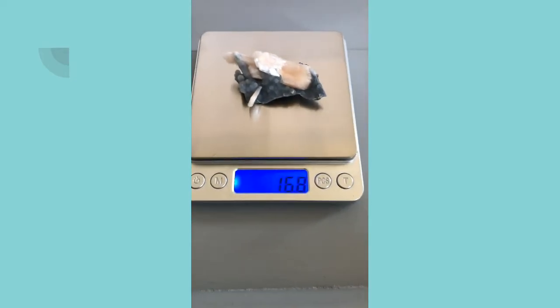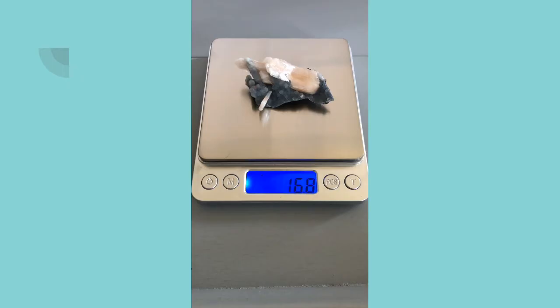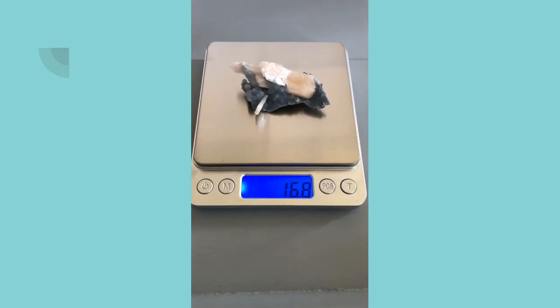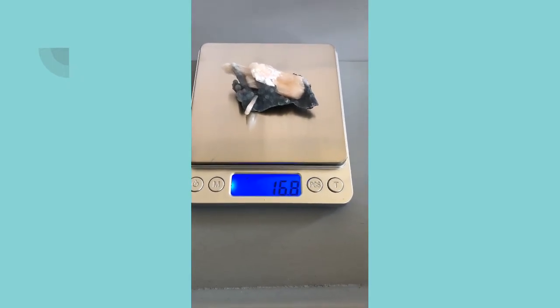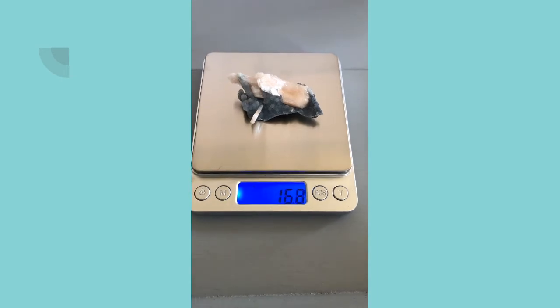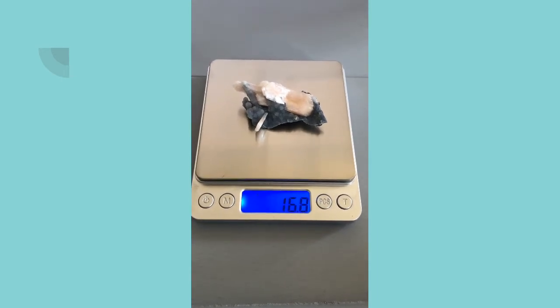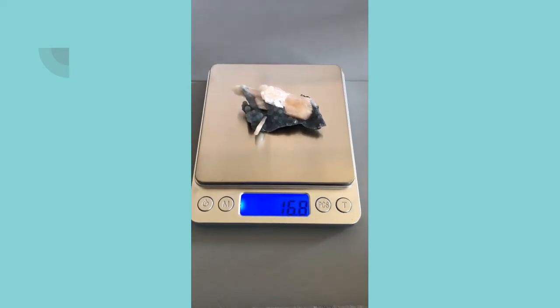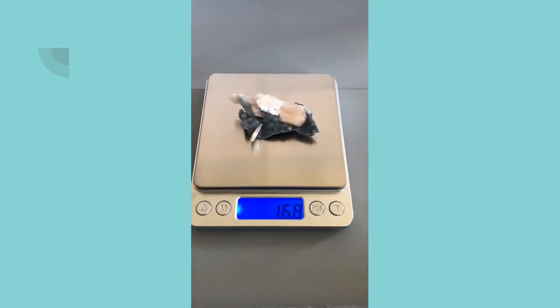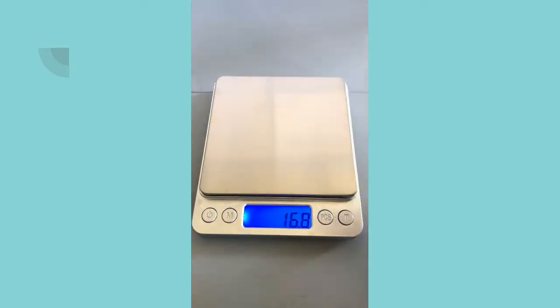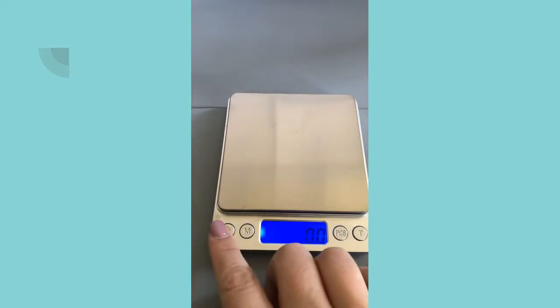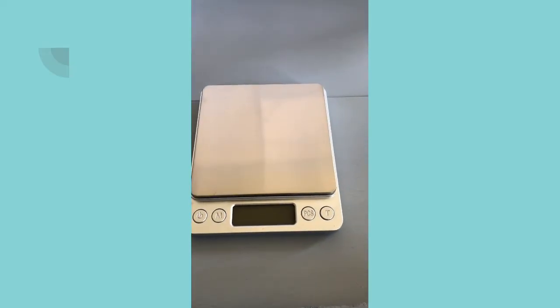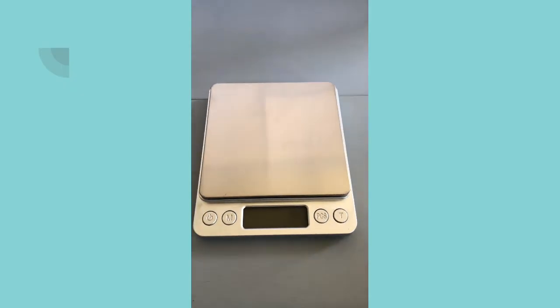All right, so go ahead and look at that balance. What is the mass of this item? 16.8 grams. Please make sure that you're adding your unit. Remember, if you don't have a unit, I don't know what it is that you are measuring. So let's go ahead and take this off. I'm going to start this from the beginning, and I want you to tell me what my mistake is.